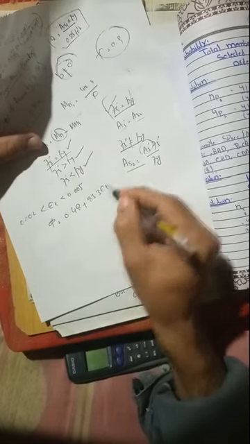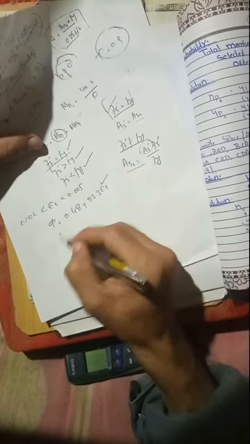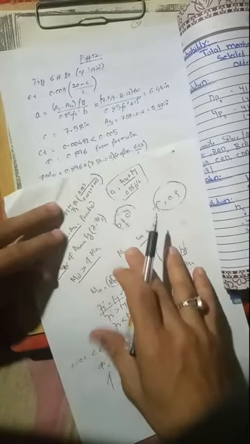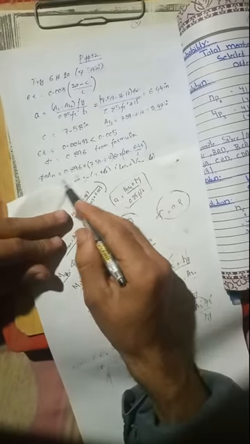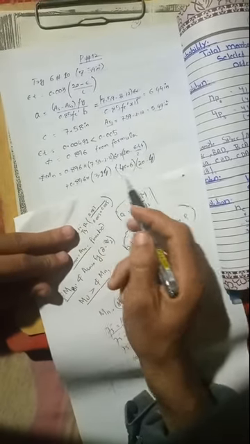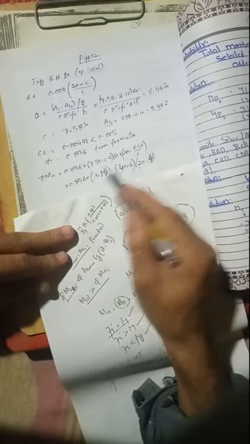You just plug the value of epsilon t and you find out this phi value, which is right here, 0.896 from the formula.